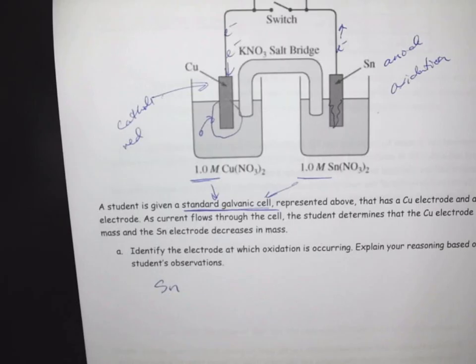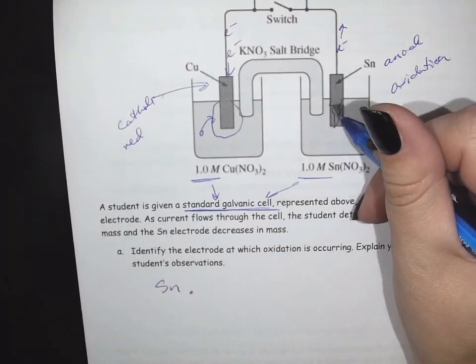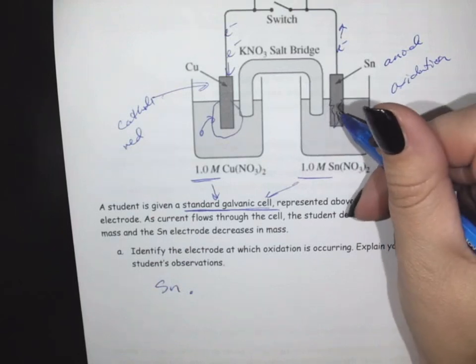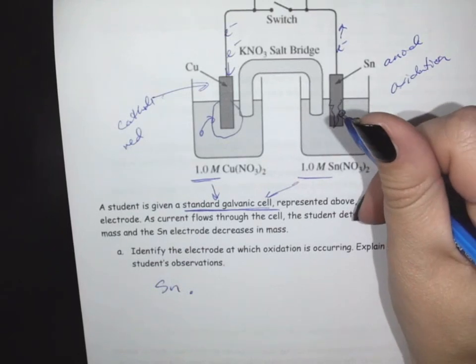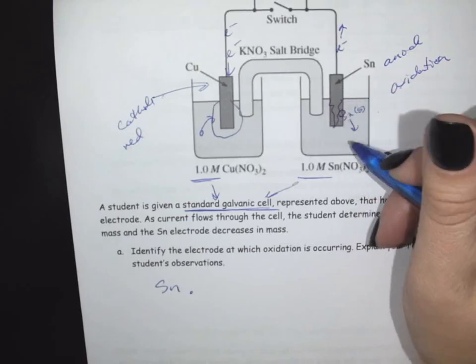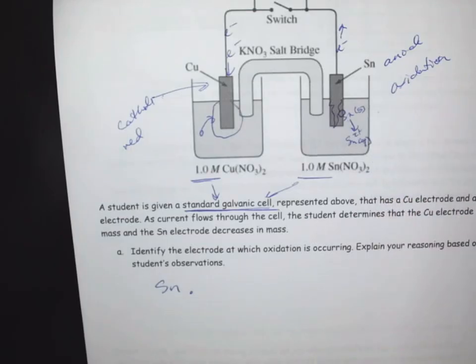Explain your reasoning based on the student's observation. So here's the idea. We're going to have this tin solid, this Sn solid, and it's going to lose electrons and become Sn2+, that's aqueous in the water there.